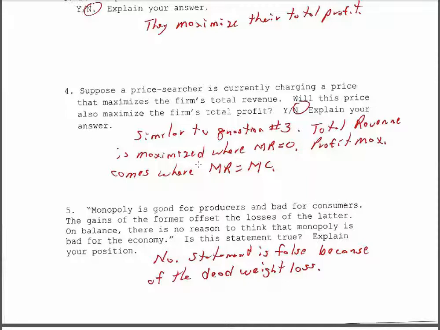Alright, and the last question in this set was, monopoly is good for producers and bad for consumers. The gains of the former offset the losses of the latter. On balance, there is no reason to think that monopoly is bad for the economy. That's a clever statement, but it's false. Because even though it's true that monopolies gain and consumers lose, in the process of getting monopoly profits, there are some consumers who lose and there's no offsetting gain.